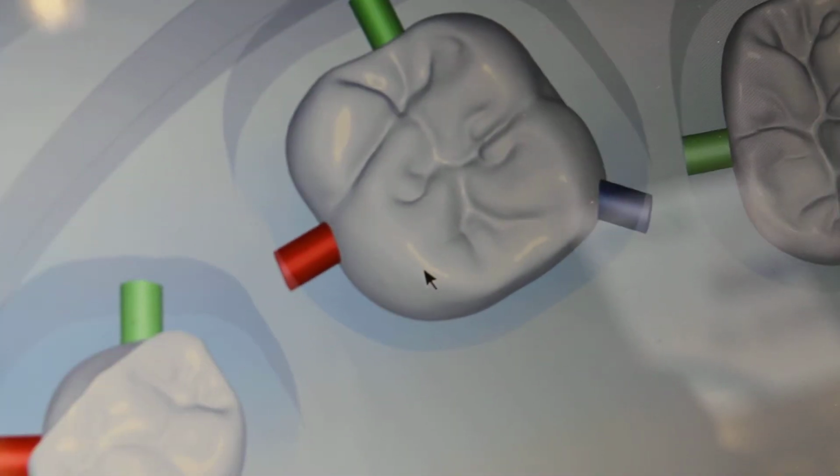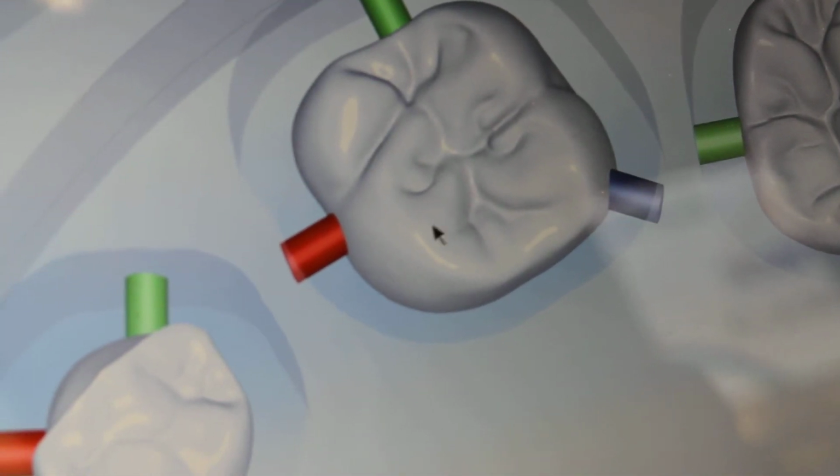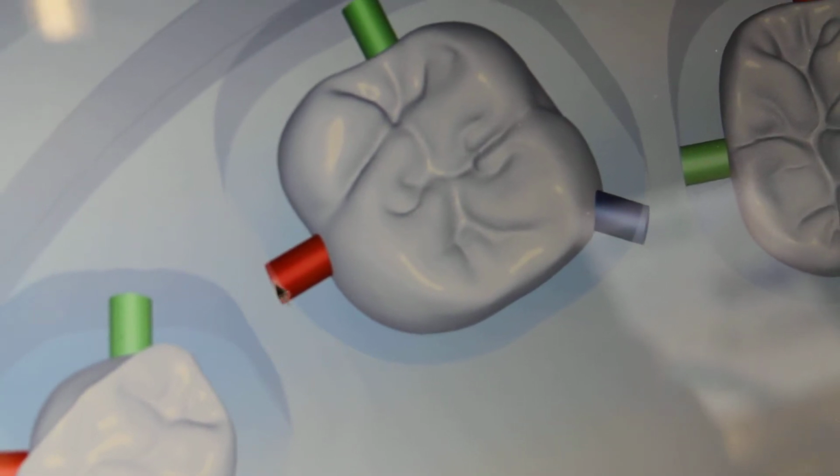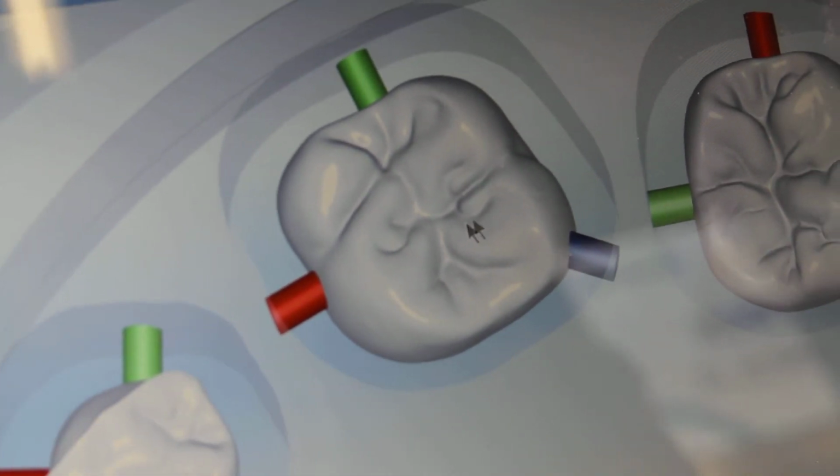So basically that allows us flexibility. As we're milling, these connectors are going to stay there, but after the milling process is completed, we can trim these away to help aid in the process of removal from the disc.